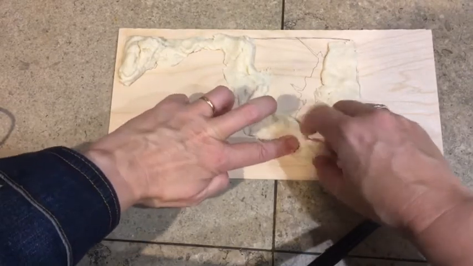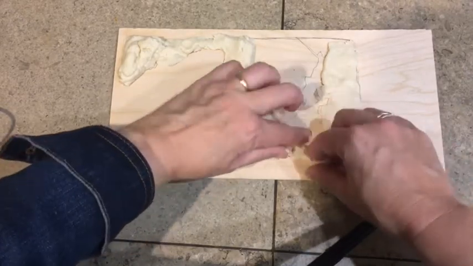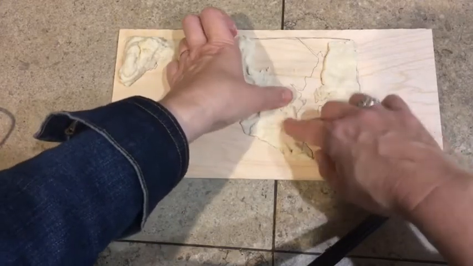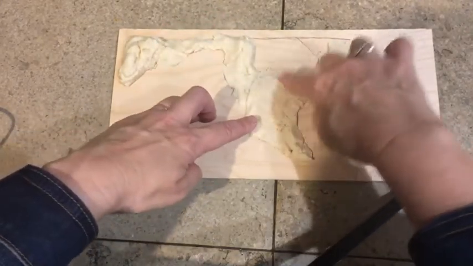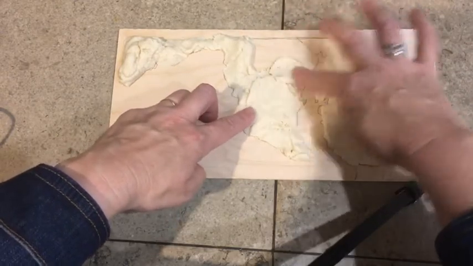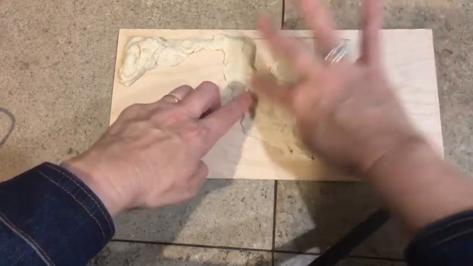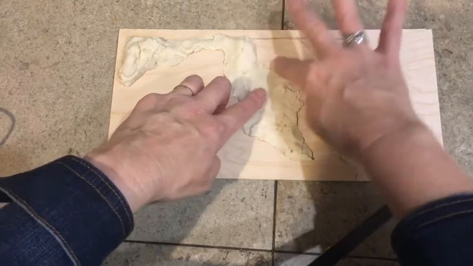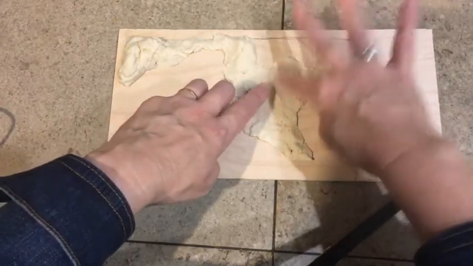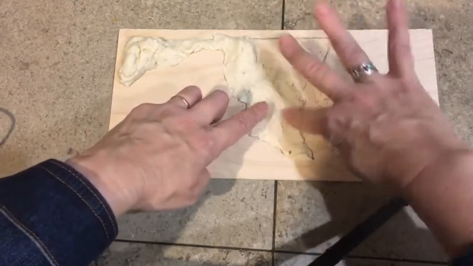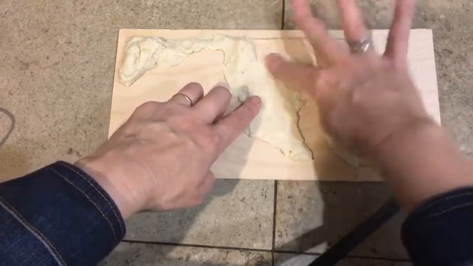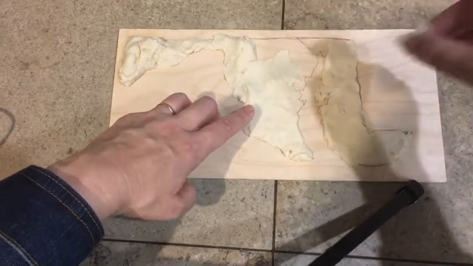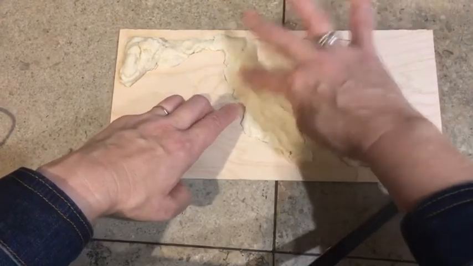And you're just going to take your fingers and gently smush some clay into all the outlines of Maryland on this little map. I'm finding I'm using my fingertips quite a bit to just smush it in and move it around. You're going to have a lot of clay left over, which is going to be fun.